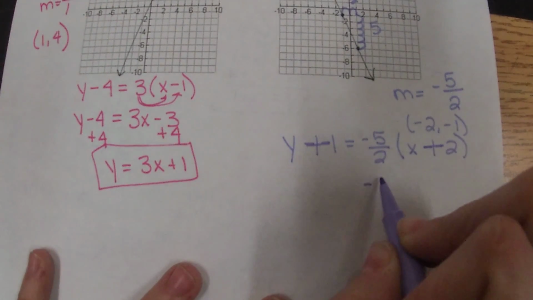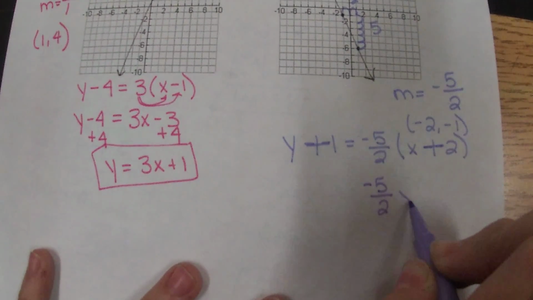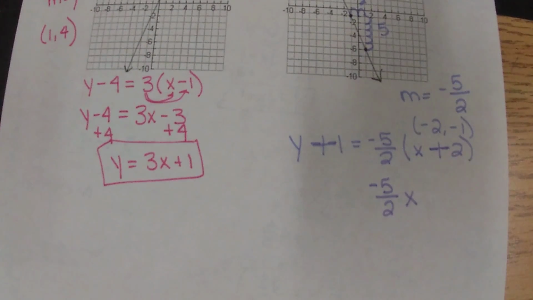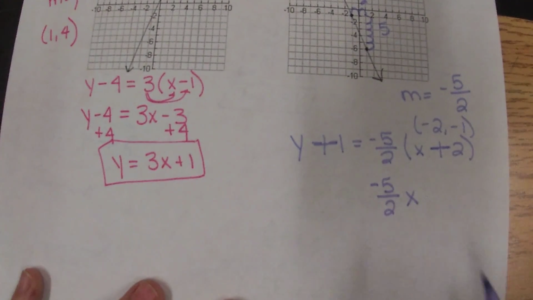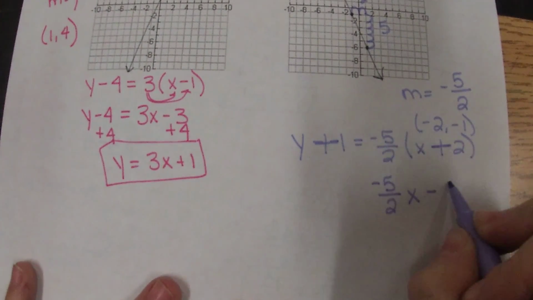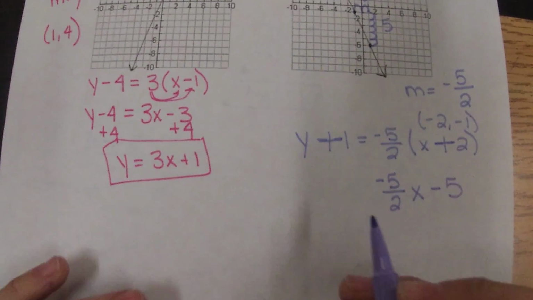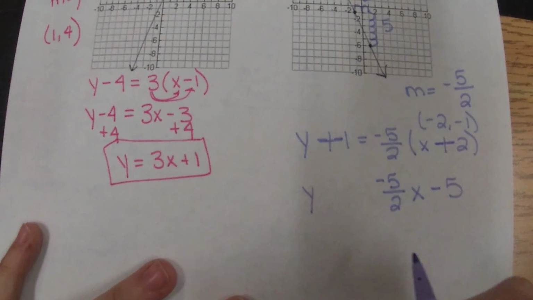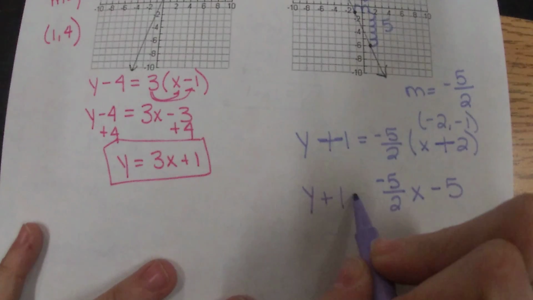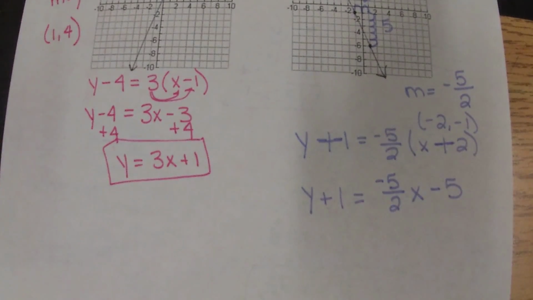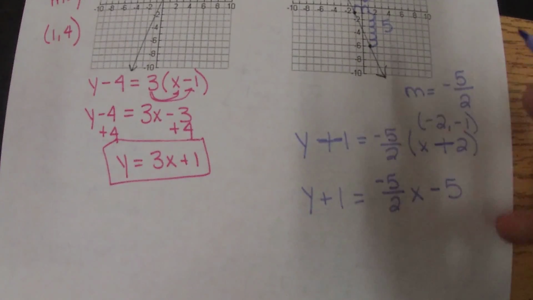Then we will distribute, so negative 5/2 x. Then we'll take that negative 5/2 times the 2, which will give us minus 5. Let's see, I messed up a value here.